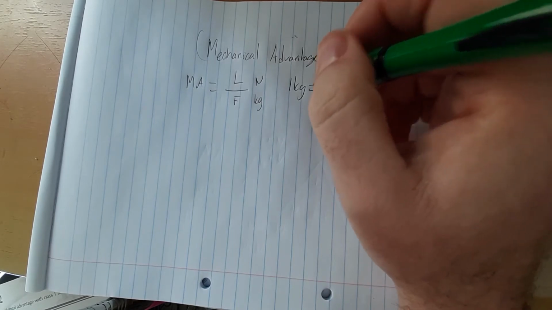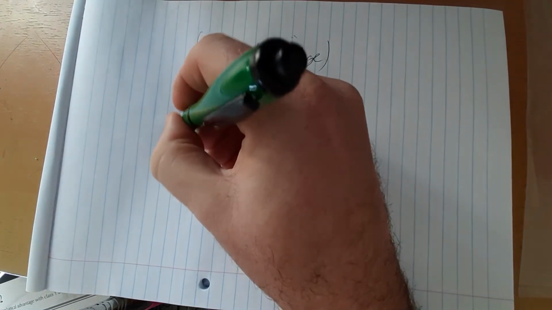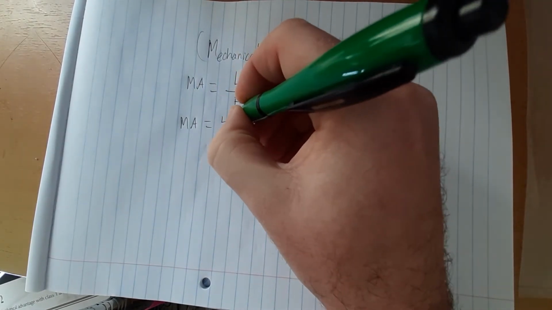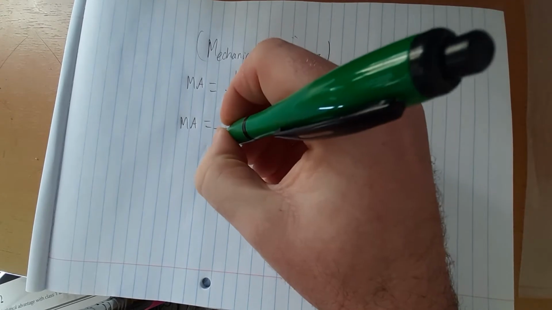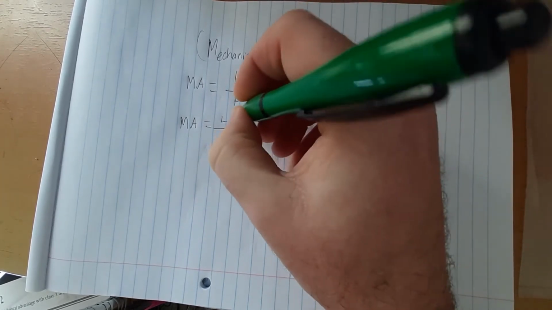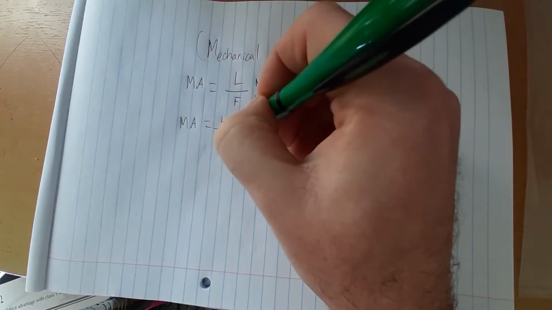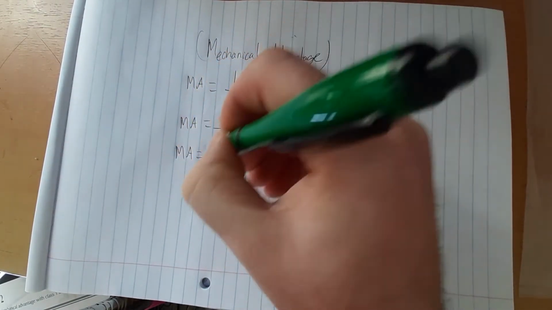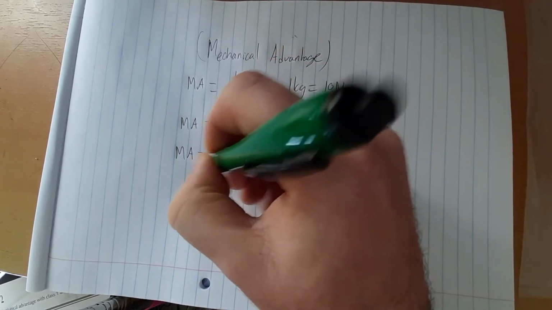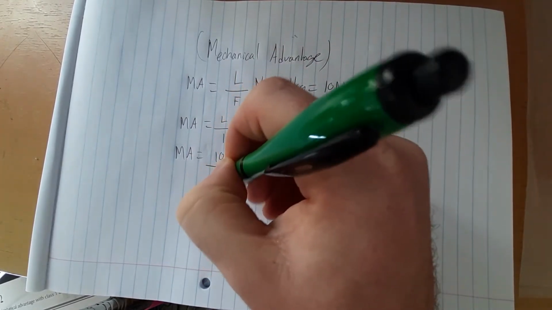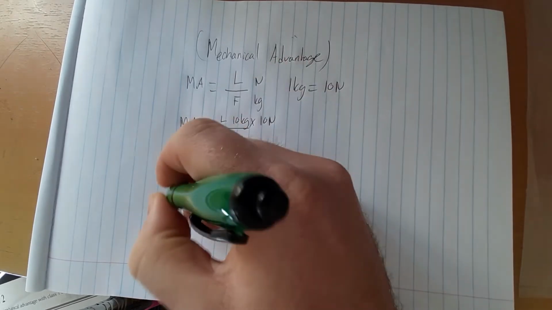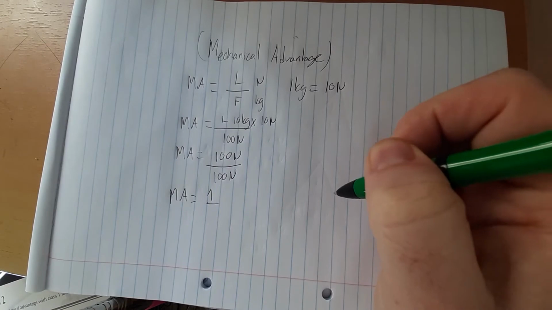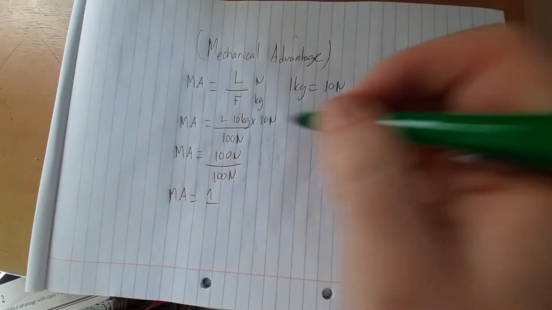Okay, so for example, if we wanted to work out the mechanical advantage of a load of, say, 10 kilograms, in this case, over 100 newtons, we'd say 10 kilograms times by 10 newtons would equal 100 newtons, divided by 100 newtons of effort to pick this load up, and that will give us a mechanical advantage of 1.